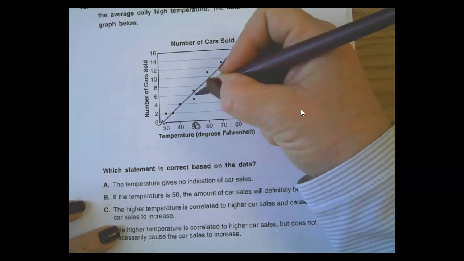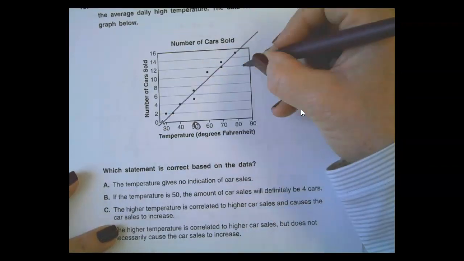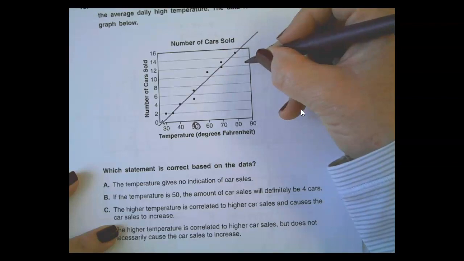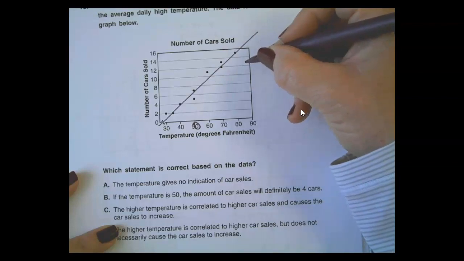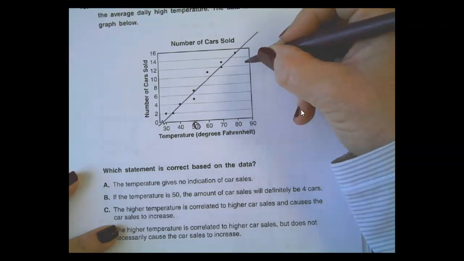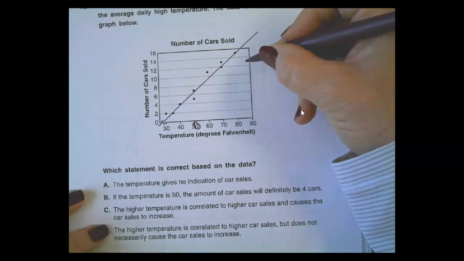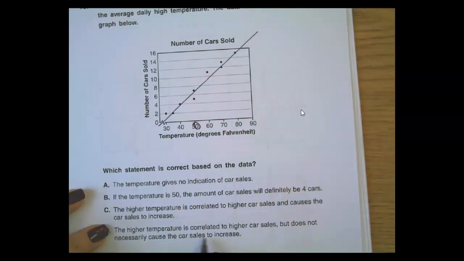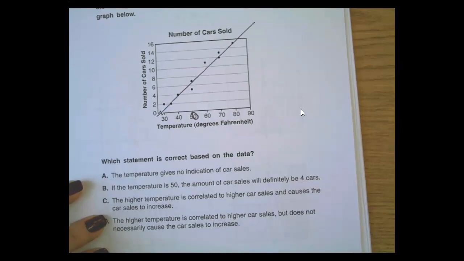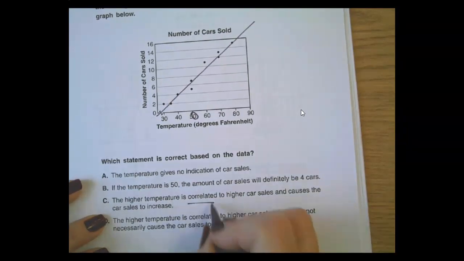The higher the temperature is correlated to the higher car sales and causes the car sales to increase. Or the higher temperatures is correlated to higher car sales, but does not necessarily cause the car sales to increase. So it's hard to say about correlation.